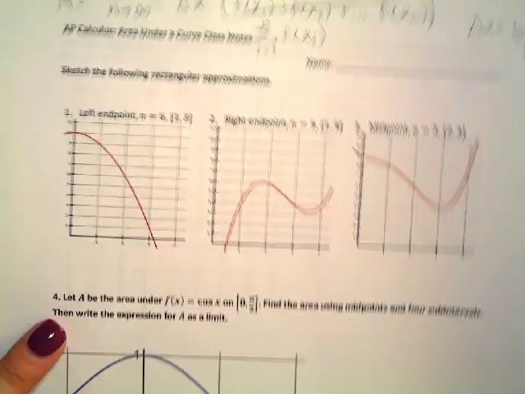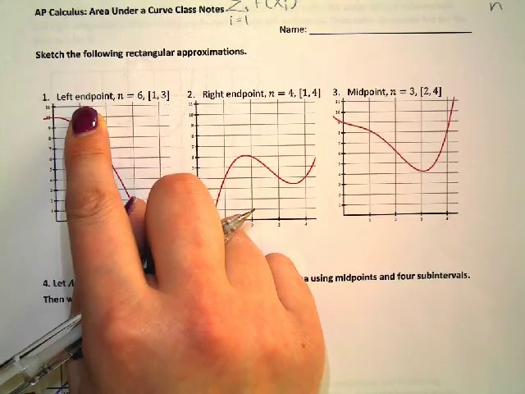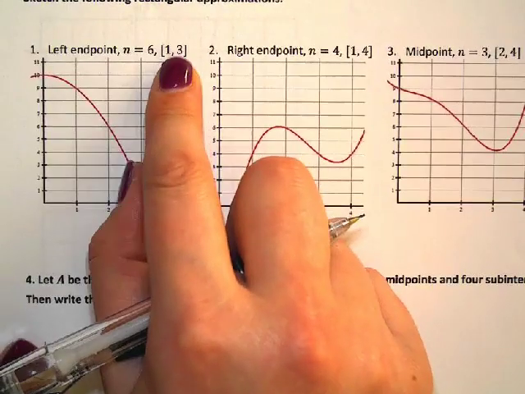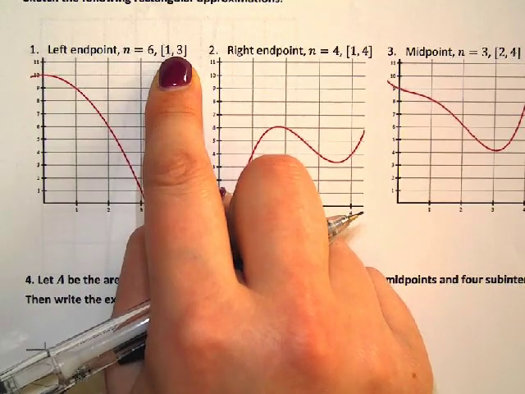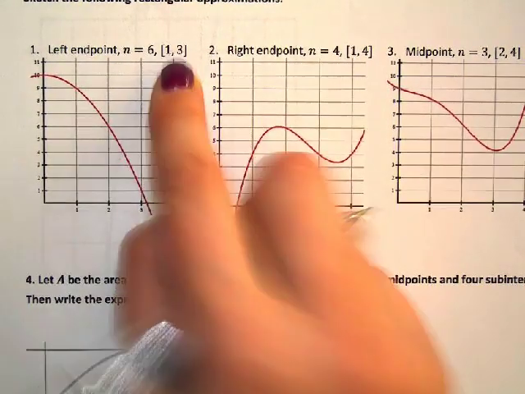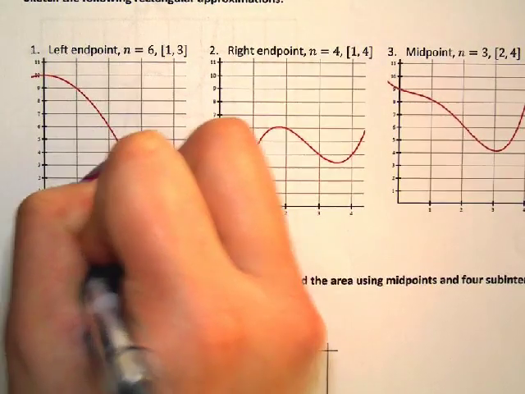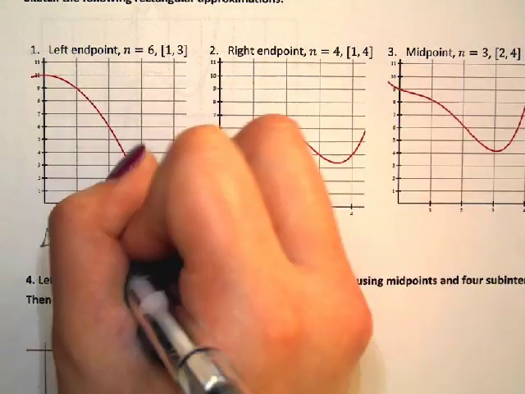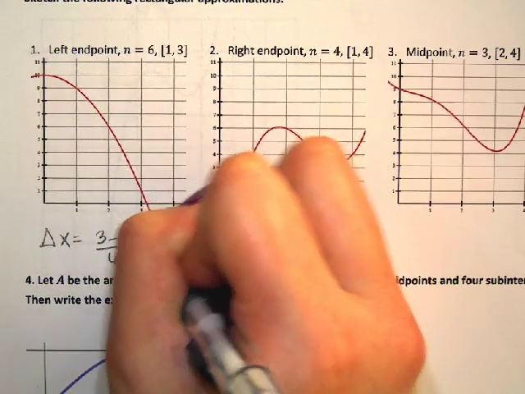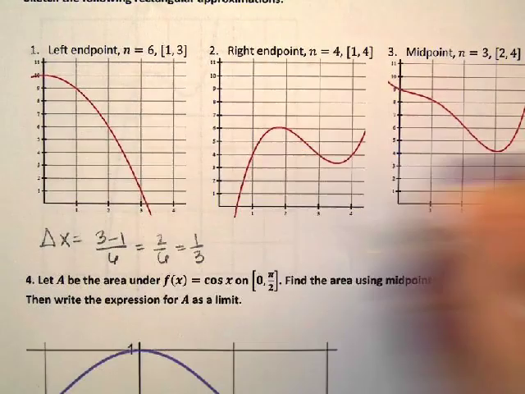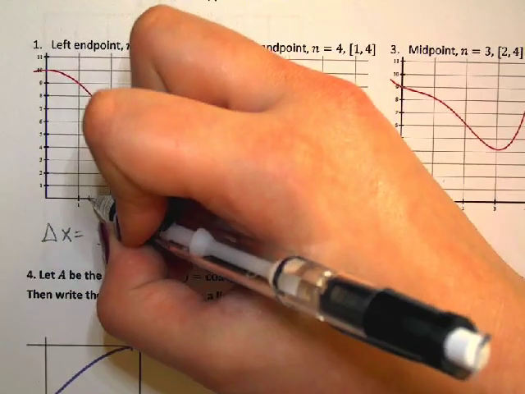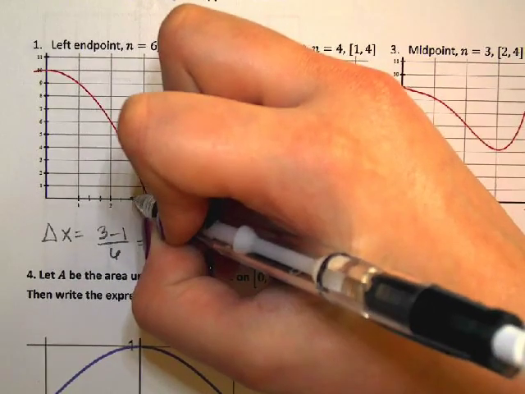All right, so let's go ahead and look at this. We're going to sketch the approximations. We're not going to figure out what they are, we're just going to sketch them. This one says that we are doing the interval from 1 to 3, and we are going to have 6 subintervals. So what should I figure out so that I know how to draw my rectangles? Delta x is going to be 3 minus 1 over 6, which is 2 over 6, or 1/3. That means each of the rectangles has to be 1/3 of a unit wide. So 1/3, 1/3, 1/3, 1/3.